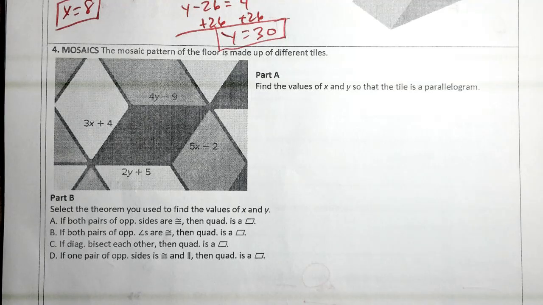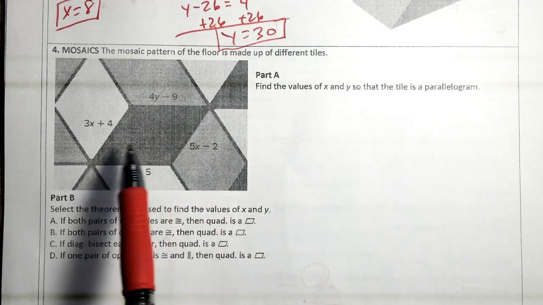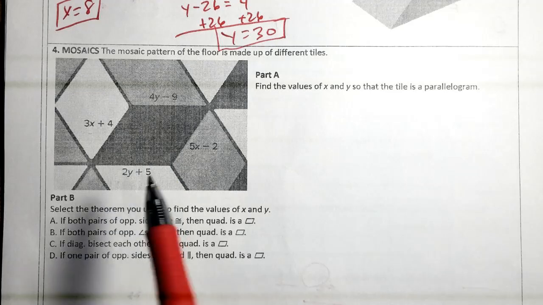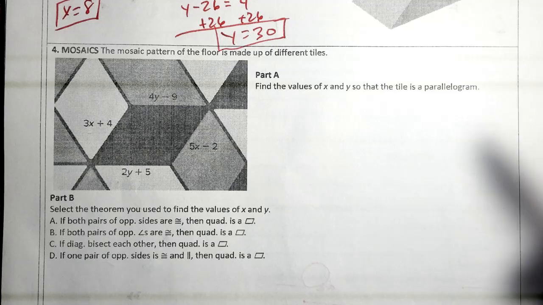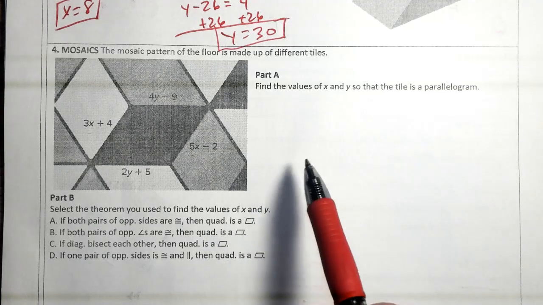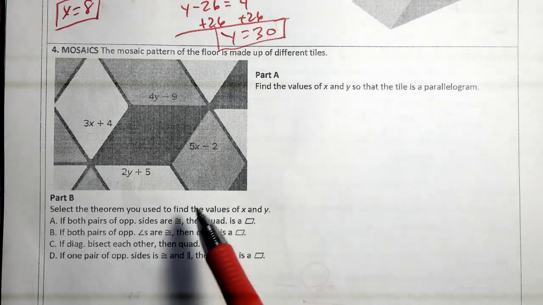The mosaic pattern on the floor is made up of different tiles. Part A says find the values of x and y so the tile is a parallelogram. Our opposite sides here, here's our x's, here's our y's. We're going to put those equal to each other because opposite sides are congruent. We're going to prove that by solving for x and y.